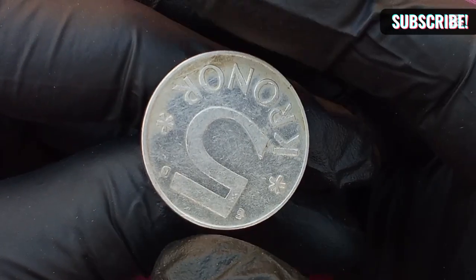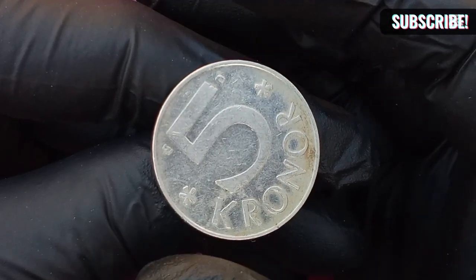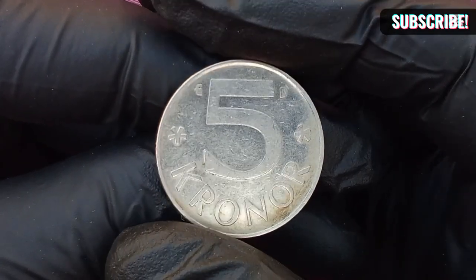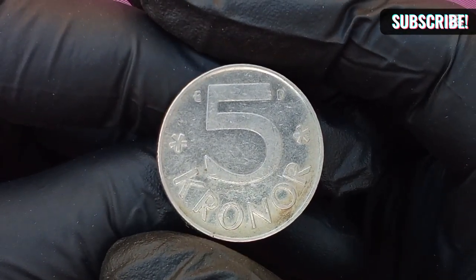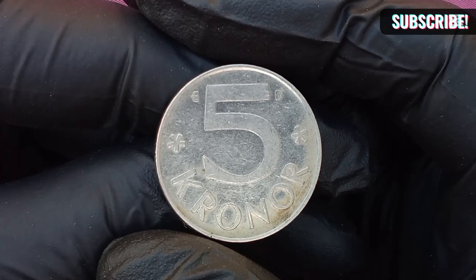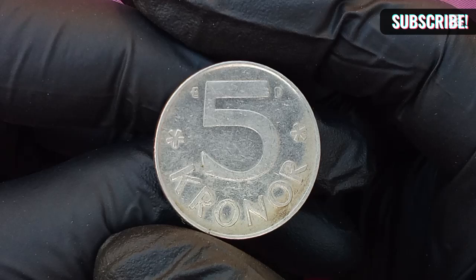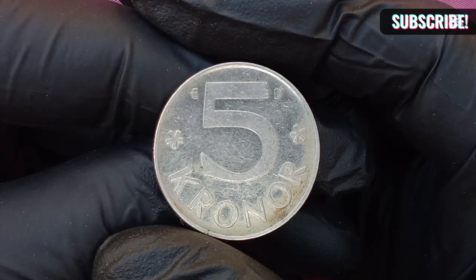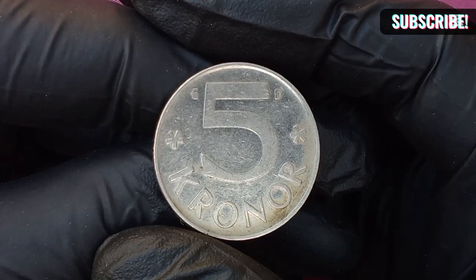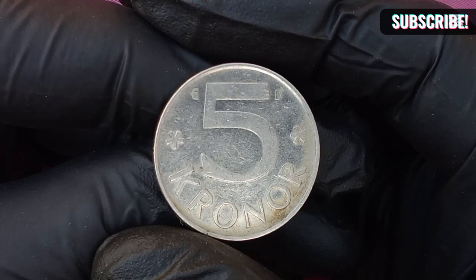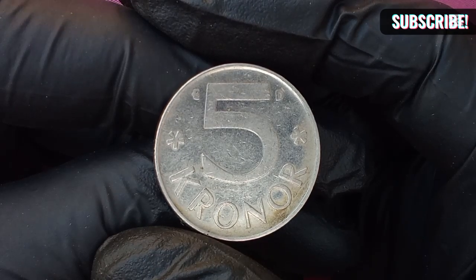The 5 kronor coin from Sweden, minted in 1971, is a collectible coin that can hold significant value depending on its condition, rarity, and demand. This guide provides an in-depth analysis of the coin, including its historical context, physical features, mintage data, and potential value in the numismatic market. Historical context.